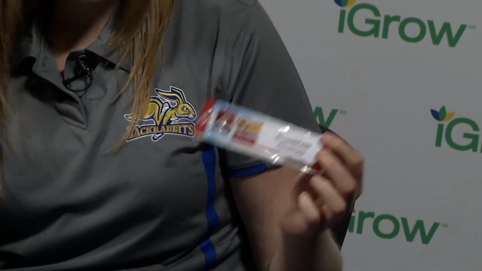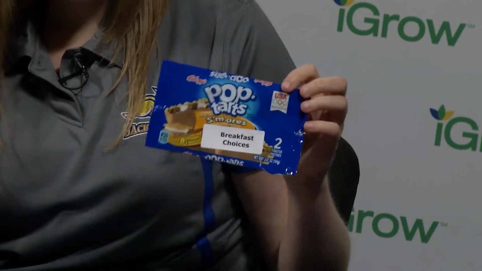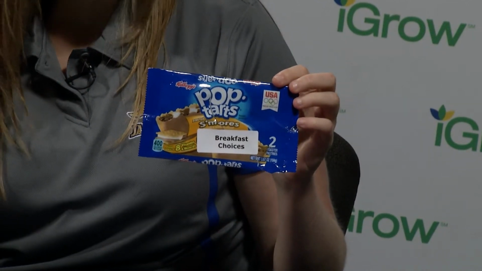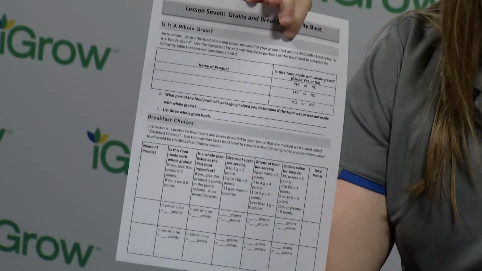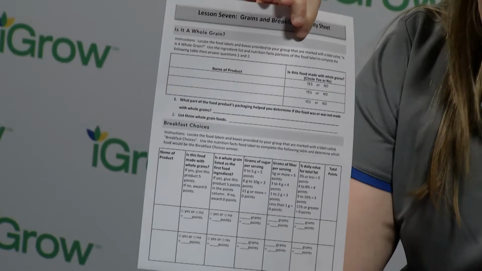For the breakfast choices, there will be 2 different options for the student. So for this one, we have a chewy granola bar and a package of Pop-Tarts. So for this, the students are going to answer the various questions and give it a score. So based on the 2, they will decide which is the better breakfast choice to choose.